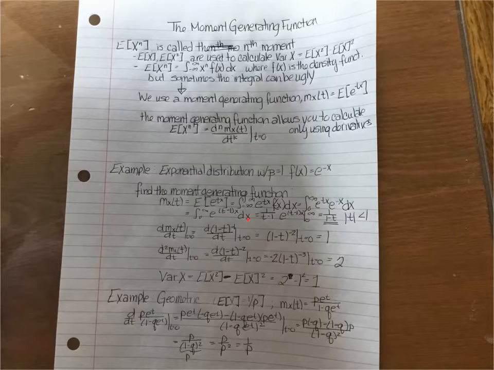When we integrate, we get 1 over t minus 1 times e to the t minus 1 times x, evaluated at 0 and infinity. With this problem, plugging in infinity is an issue, but if you assume that t is less than 1, which comes from the problem, you get 1 over 1 minus t as your moment generating function. So again, you can calculate the moment generating function, but often it is given to you, and then you're asked to find the nth moment.